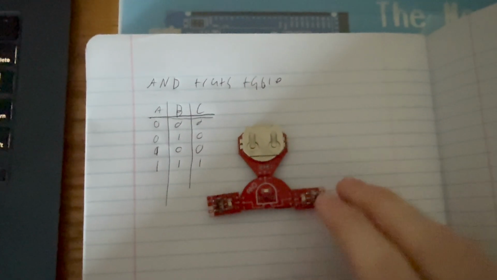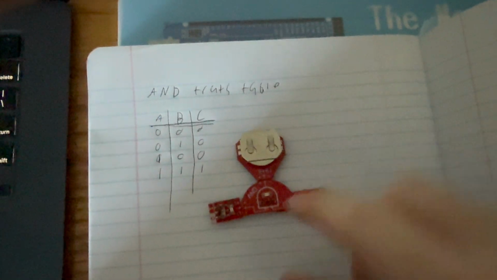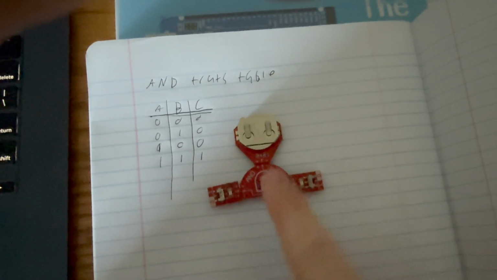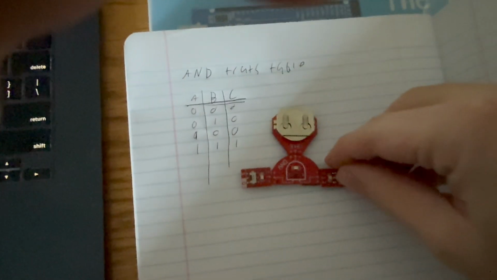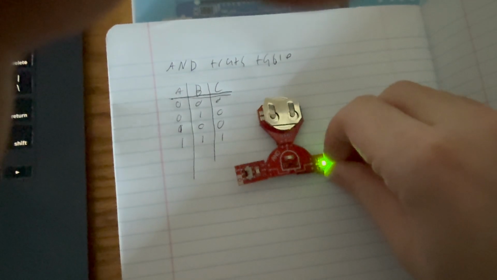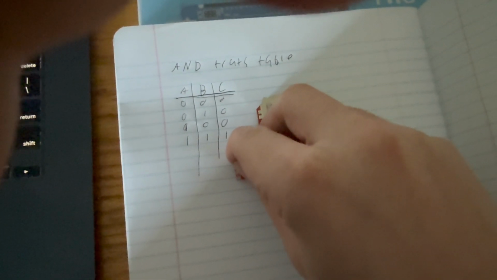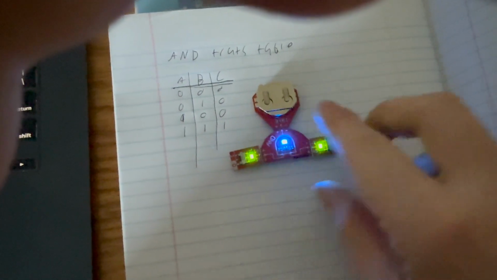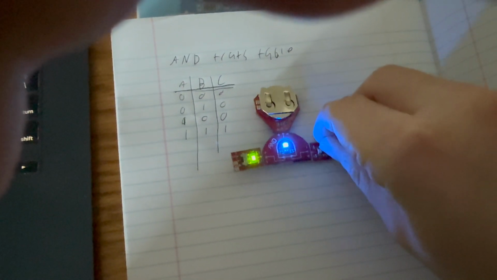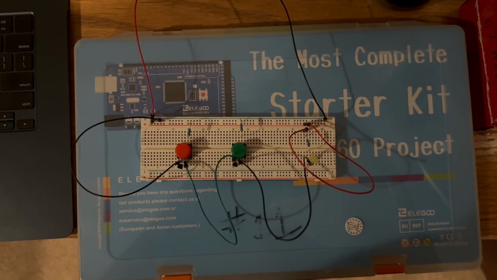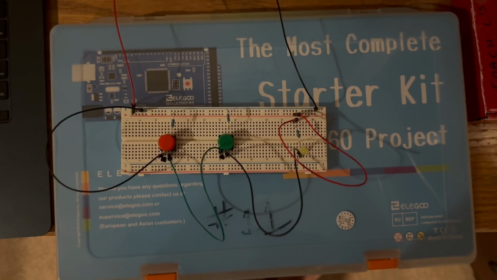Here's my AND logic gate on the SparkFun. As you can see, when both switches are off, the output is off, and when one switch is on, it's still off. When both switches are on, it turns on, and then when a switch is turned off, it turns off. Here is my AND gate.